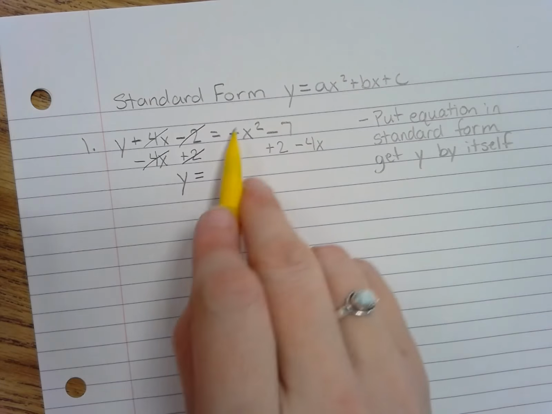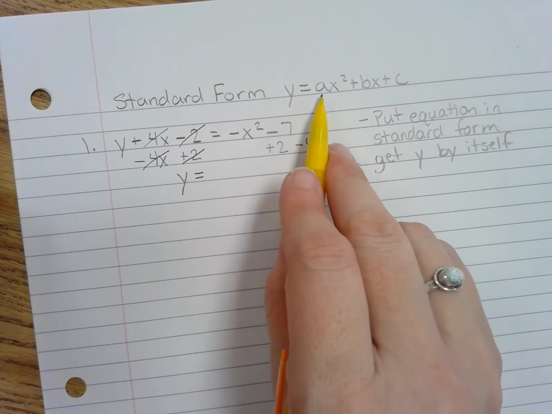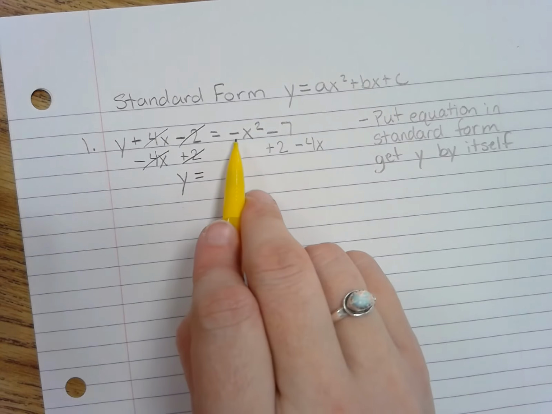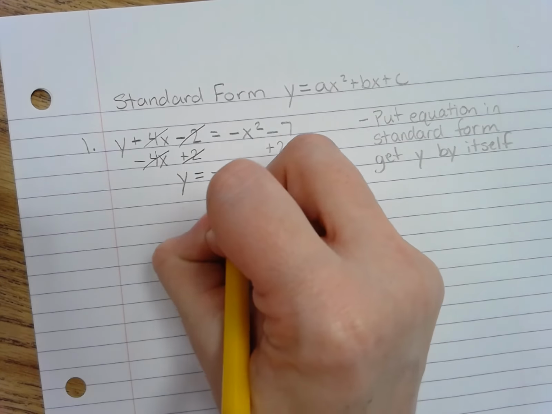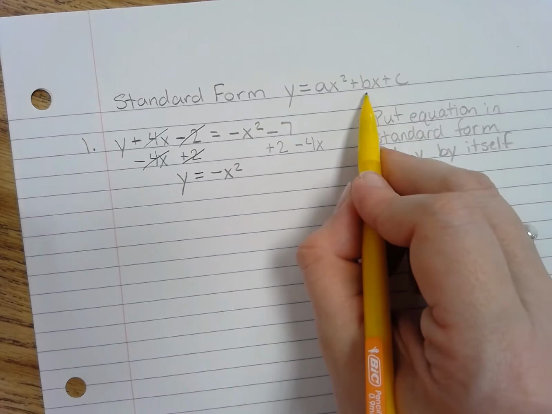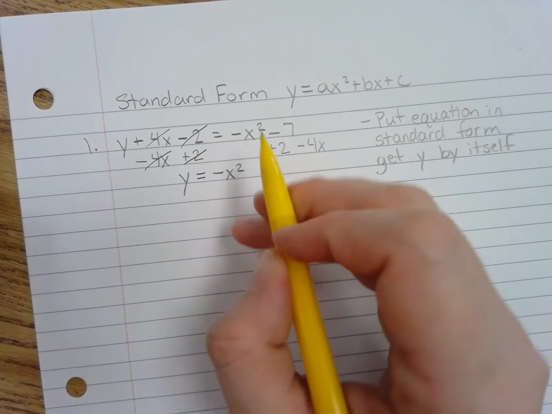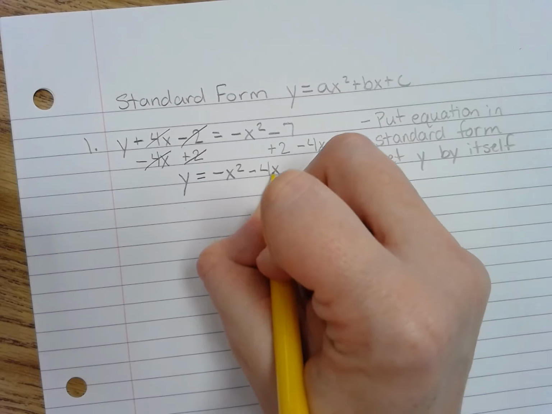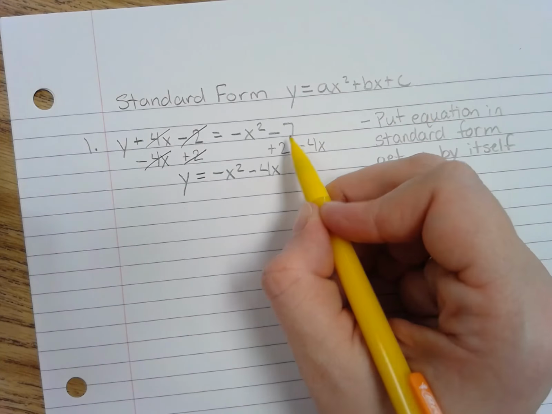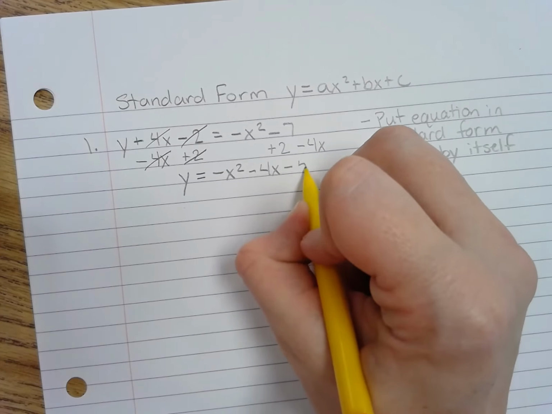Now we'll need to simplify and write this in the correct form, putting our ax squared term first, so this negative x squared. Then we'll want our bx, so that's where we're going to grab this negative 4x. And then finally our c, so negative 7 plus 2 gives us negative 5.